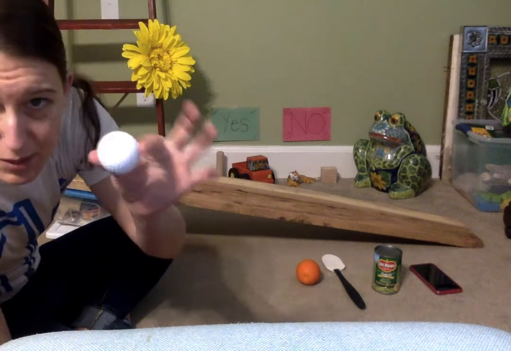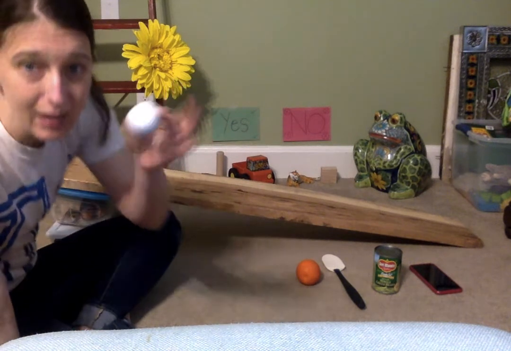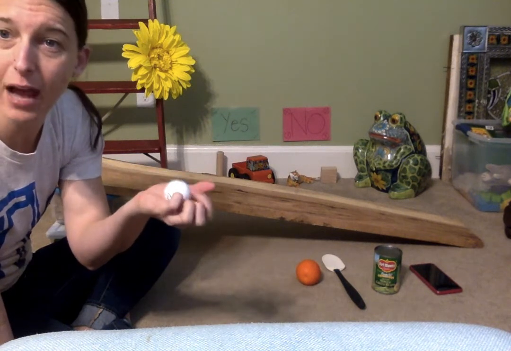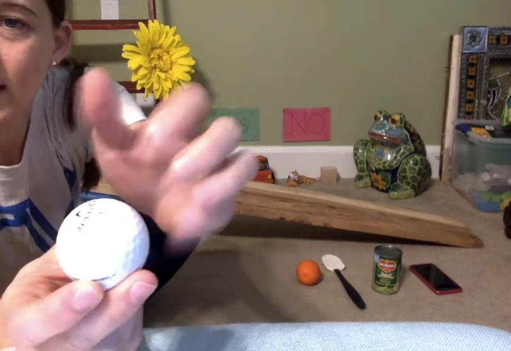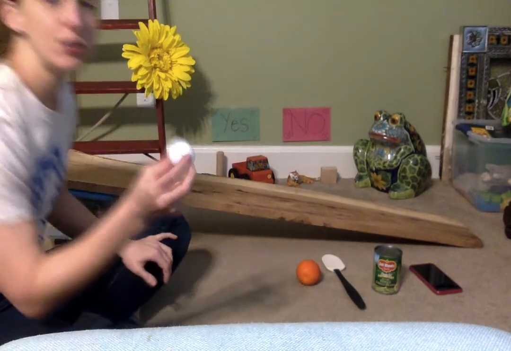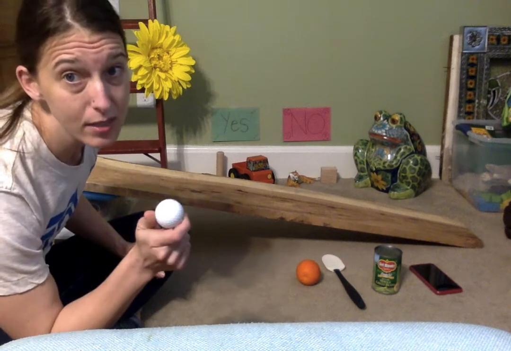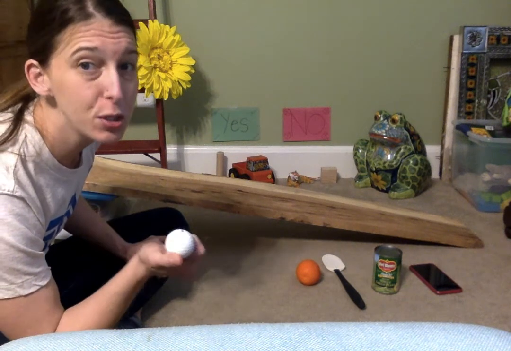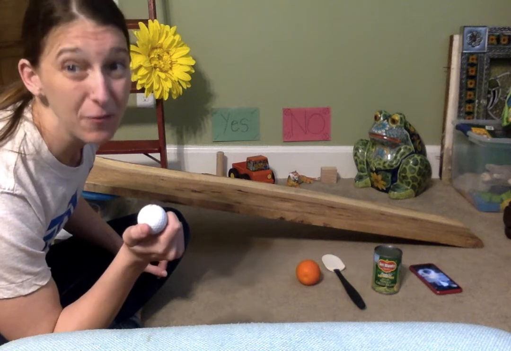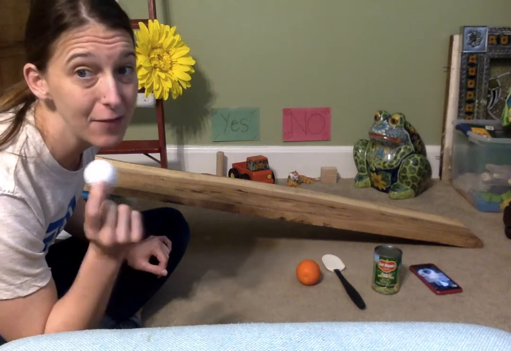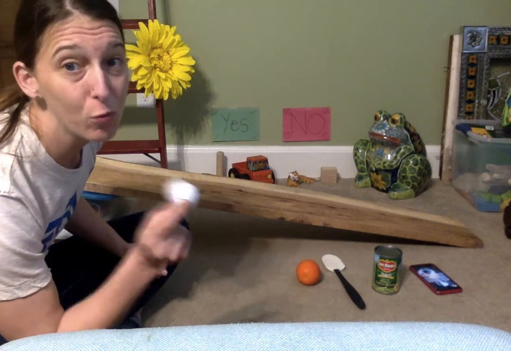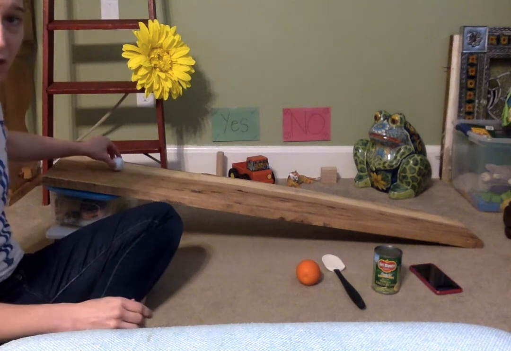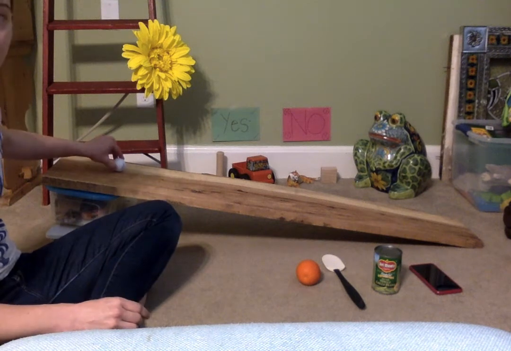Okay, let's see what's next. Ooh, this is one of Mr. Hunter's old golf balls. It's round all the way and white. It's hard on the outside. I can hear it tap. All right, do you think, from what you know about balls, that this is going to roll down the ramp? Do balls usually roll? Even on flat ground, they sometimes roll. So let's see if I let this go, if it will roll down the ramp or if it will get stuck. Ready? On your mark. Get set. Go.